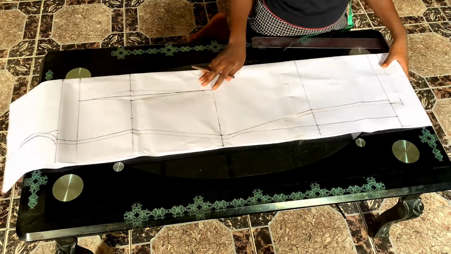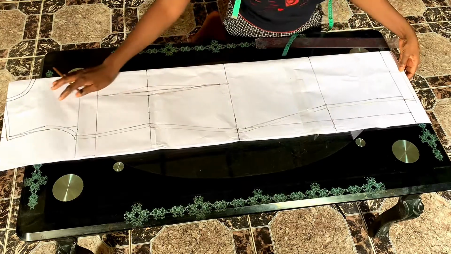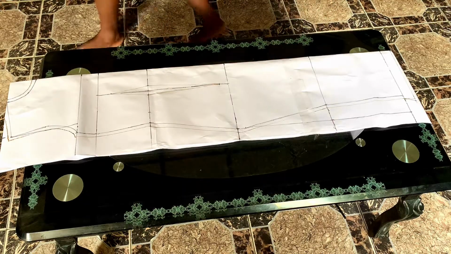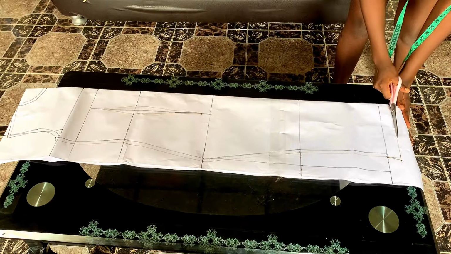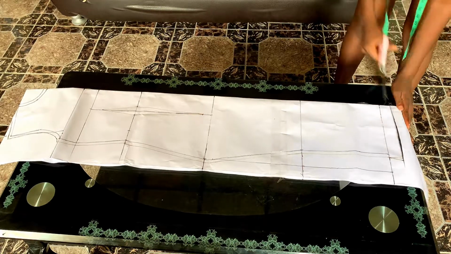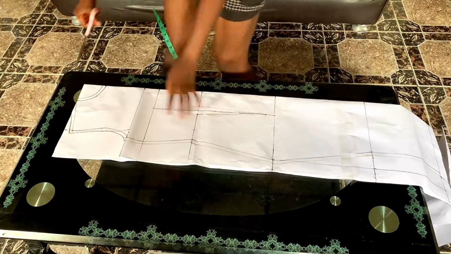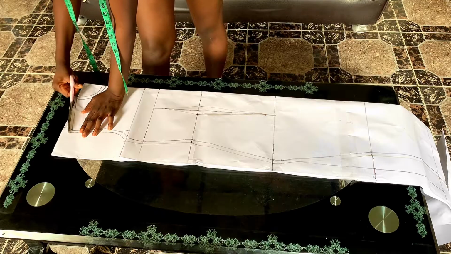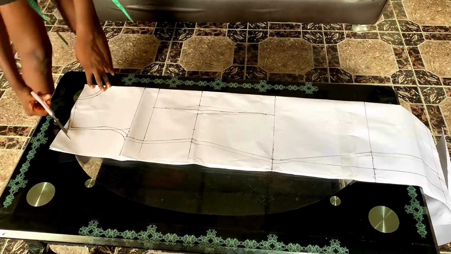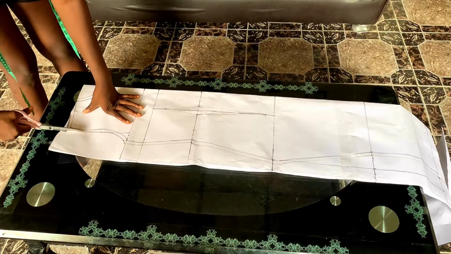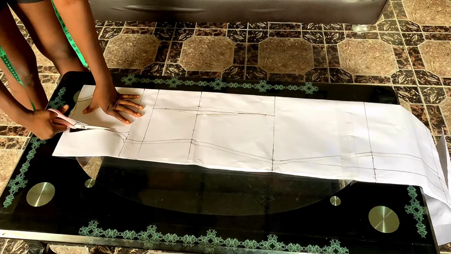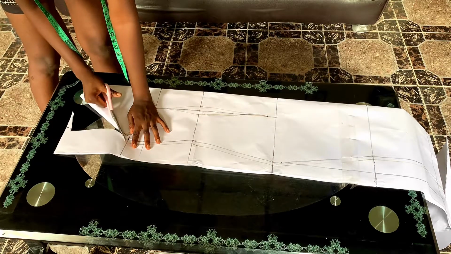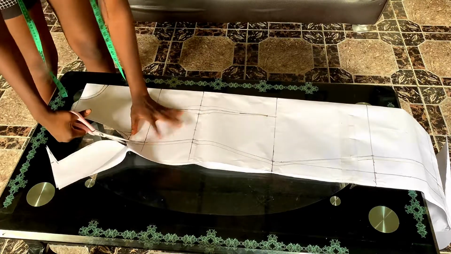So guys, this is everything on how to draft a simple dress pattern. So I'm going to just go ahead and cut everything out now. I won't be showing you how to do the back because, like I said, it's the same thing for the back and for the front, except the neckline. That is the only difference, because I am not adding both ease, and also the front and the back half length is the same thing.